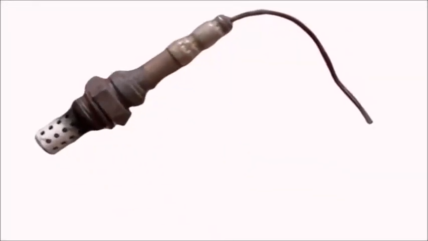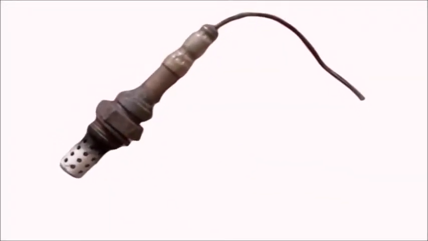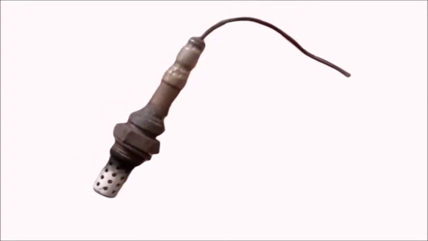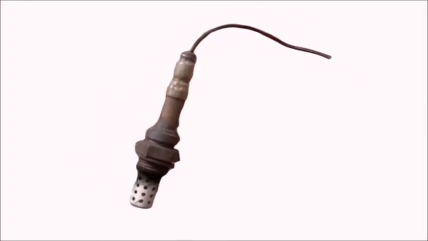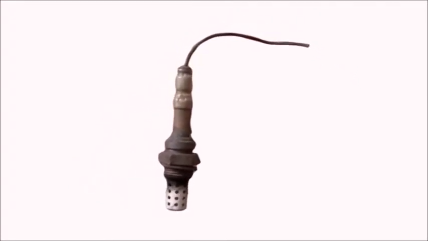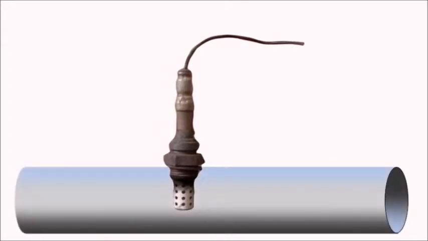The O2 or oxygen sensor is at the heart of modern fuel injection systems. During what is referred to as closed-loop operation, it is the main sensor the computer looks to for regulating the fuel mixture. These sensors affect everything from fuel economy to catalytic converter efficiency.